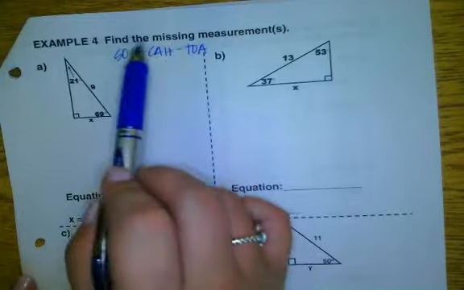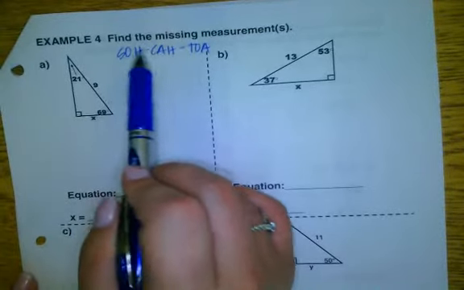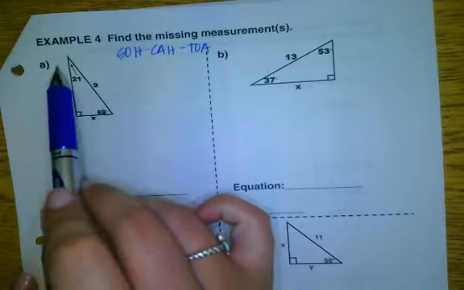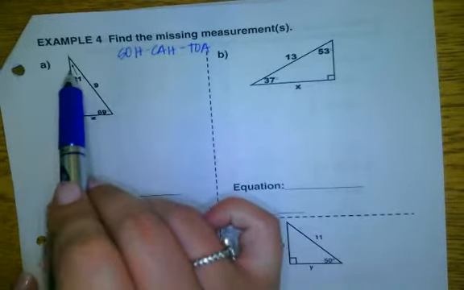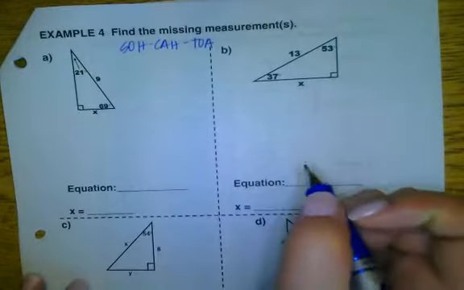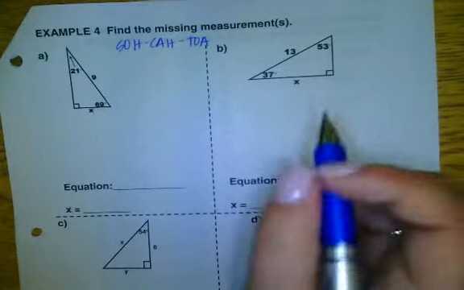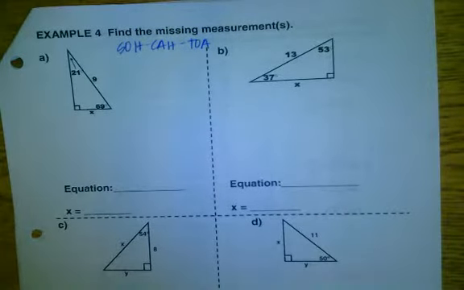Which one you're working with depends on which angle you choose. Do we want to work with 21 degrees or 69 degrees? Because you said it, we're working with 69 degrees. Okay, so 69 degrees. This is our reference angle.